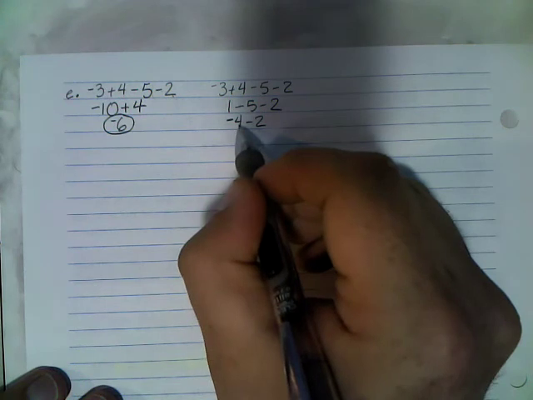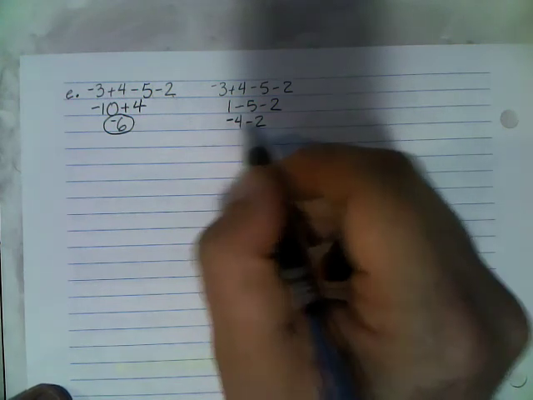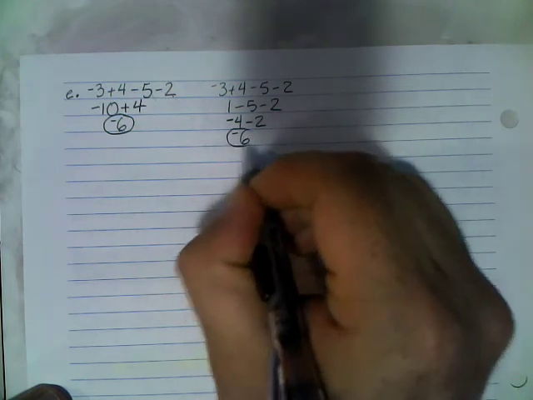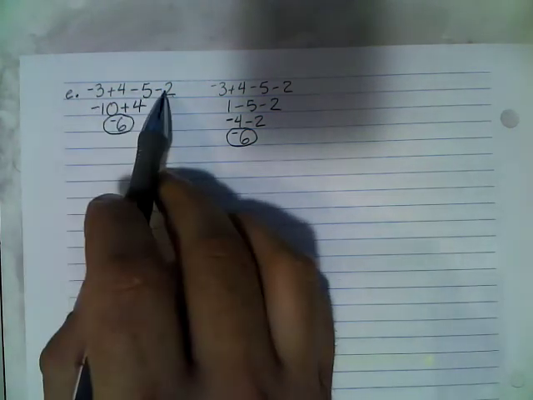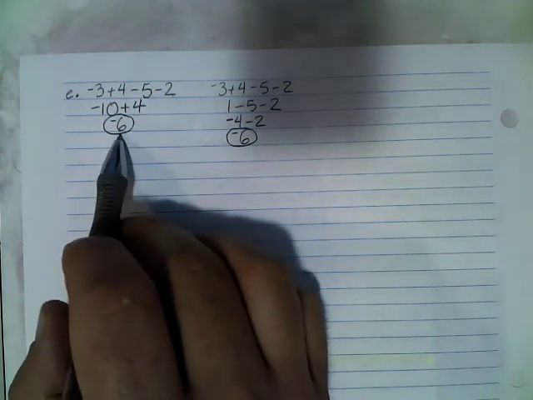And then a negative 4 and a negative 2 have the same sign, so we would actually add those. 4 plus 2 is 6, and keep that negative sign. So either way it works. You can just combine all your negatives and combine all your positives and then add them up, or you could take it just step by step by step.